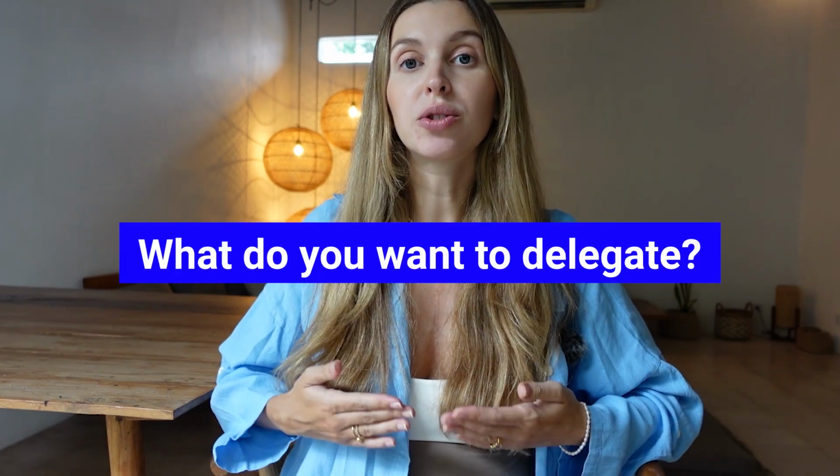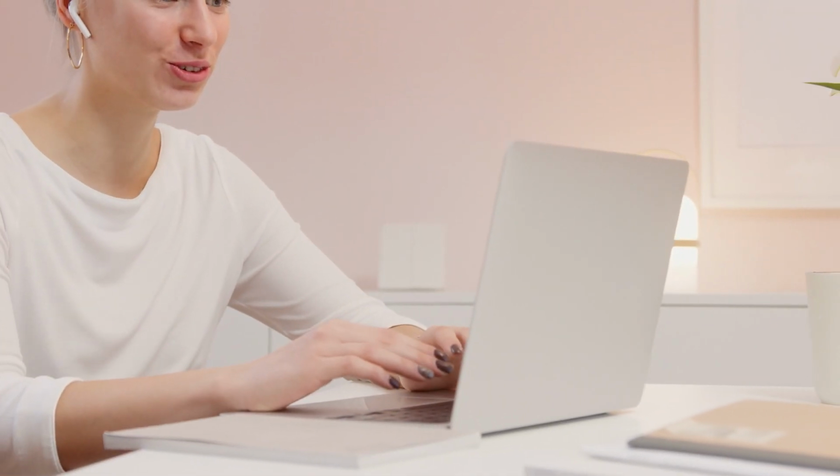How do I delegate tasks efficiently to my team, and what are the main steps? Before anything, you need to decide what you want to delegate. Some things are easier to delegate, for example, your calendar management, your email management, sorting your emails, answering your emails even. It's quite easy to delegate to someone like a personal assistant or executive assistant.